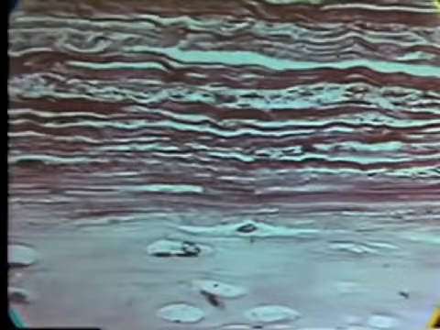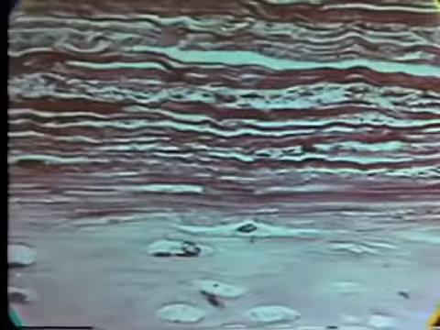We now have a post-test on cartilage. We'll give you 30 seconds for each slide. Now, we want the name of this tissue in the upper half of this section. What type of cartilage is this?